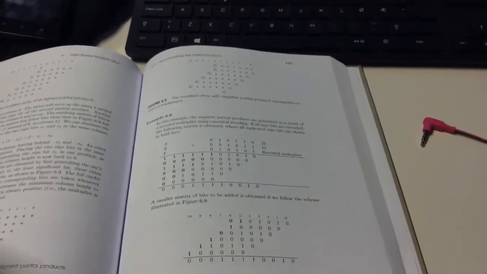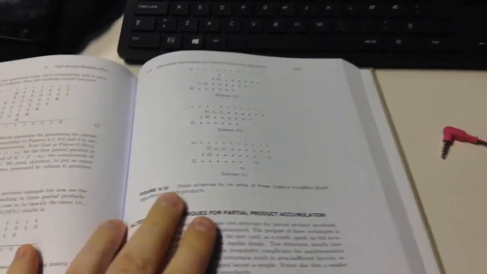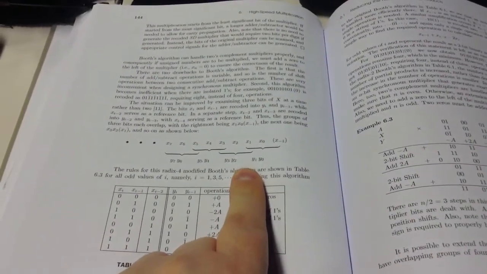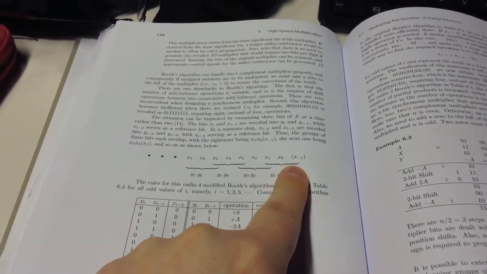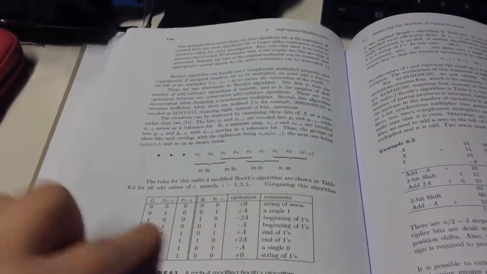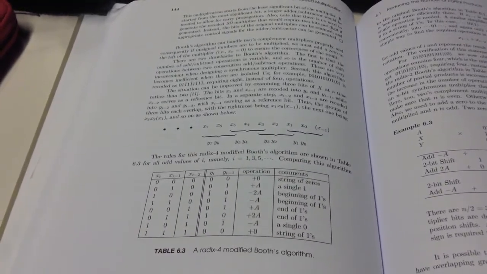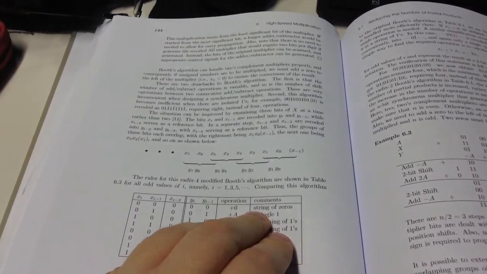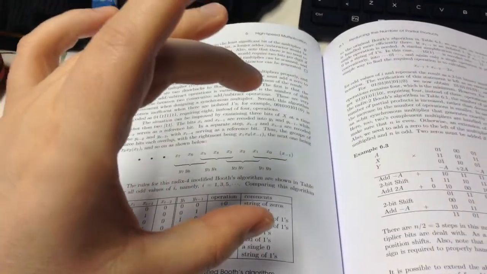So depending on how many bits you look at a time, there's something called radix 4, and then you can look at 2 bits at a time with the overlaps, so you see 3 bits though. Anyway, so then you can halve the number of additions in 2.